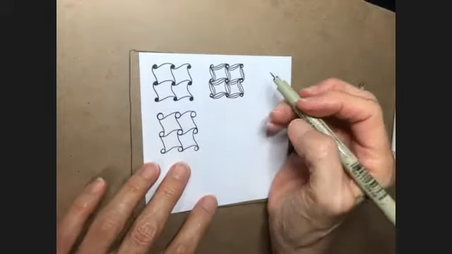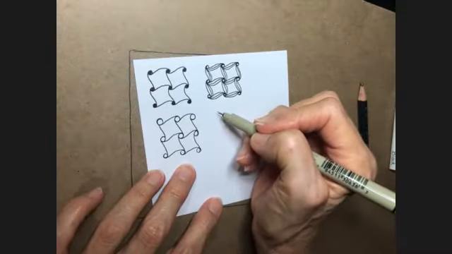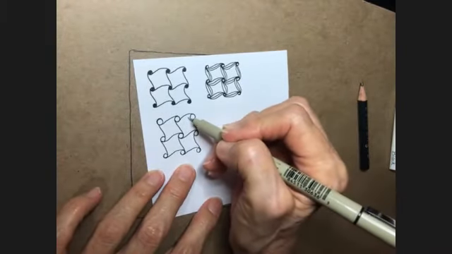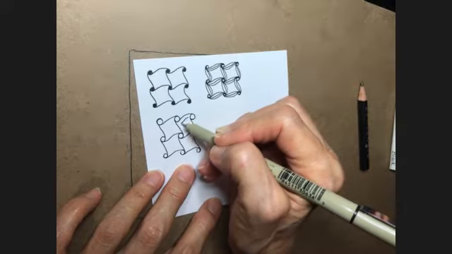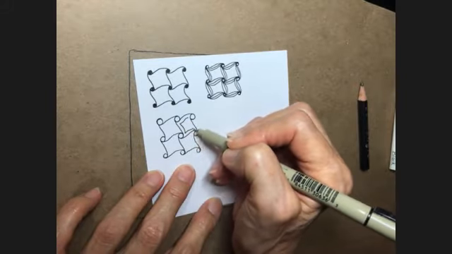Another thing that she does, and I'm going to show that in here, is we're going to add an aura inside.